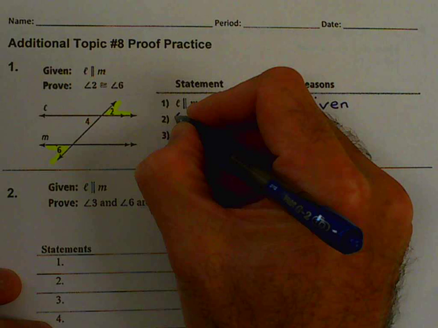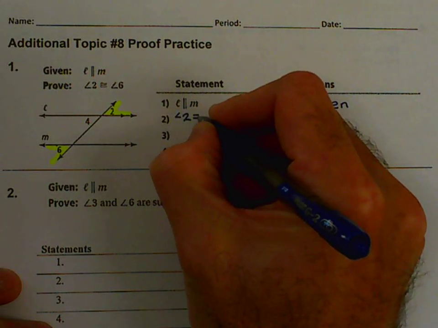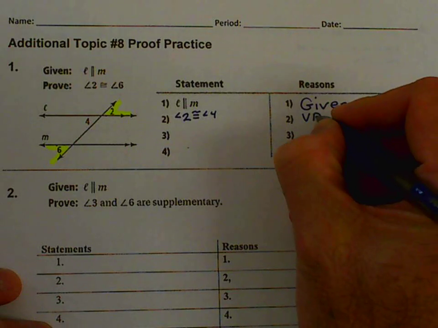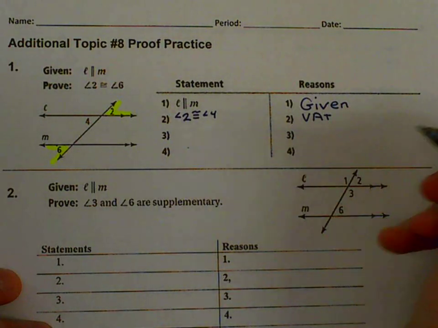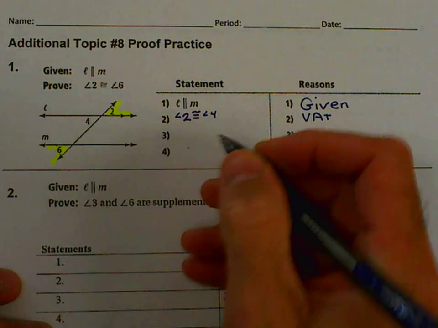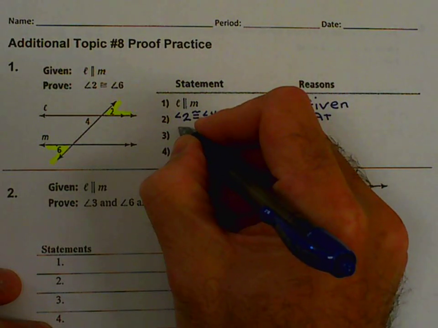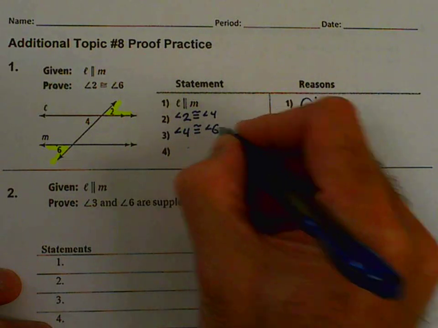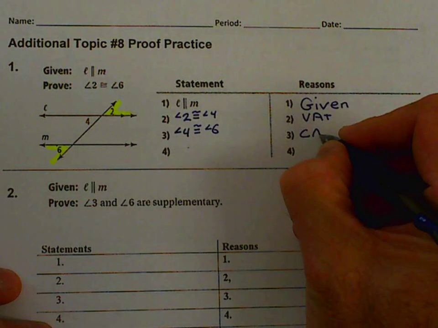Angle 2 is congruent to angle 4 by vertical angle theorem. And once we have that true, we also know that angle 4 is congruent to angle 6 by corresponding angle postulate.